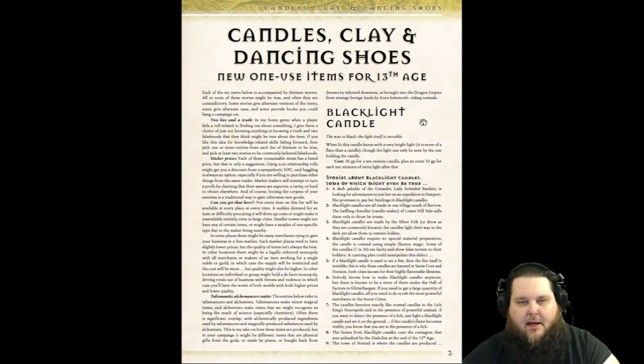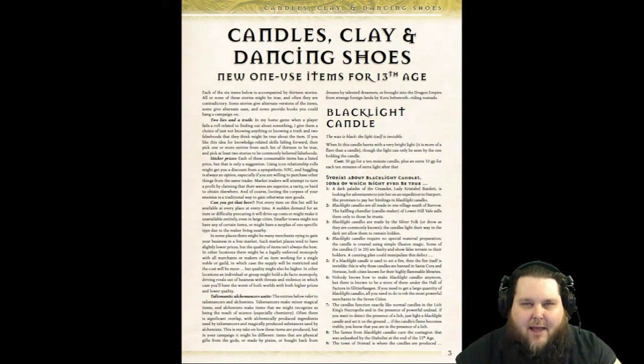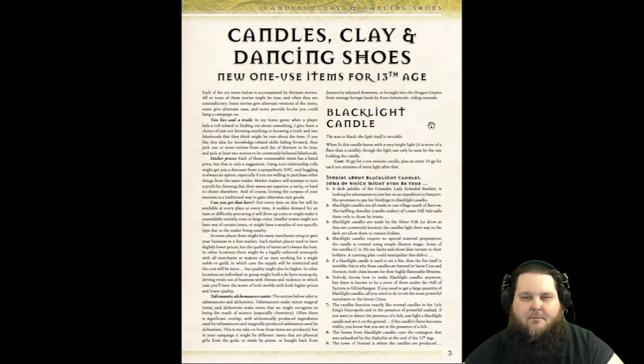So to get started, the first item is called the Black Light Candle, and it is a one-use item. It costs 50 gold for a 10-minute candle, plus an extra 10 gold for each 10 minutes of extra life after that you want. And this is where the wax is black, the light itself is invisible. So when lit, this candle burns with a very bright light. It is more of a flare than a candle, though the light can only be seen by the one holding the candle. So that is pretty nice.